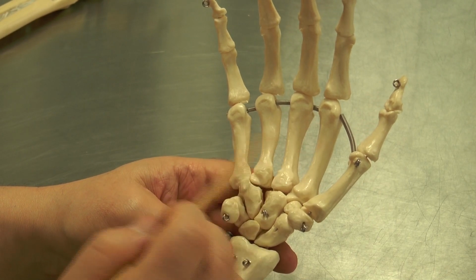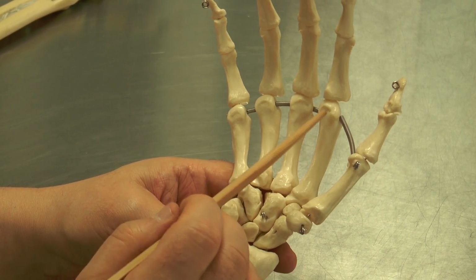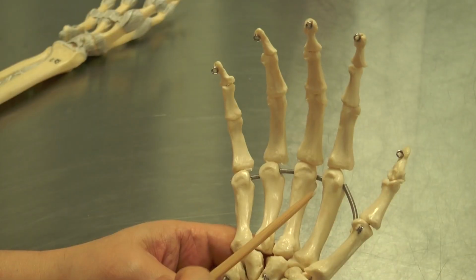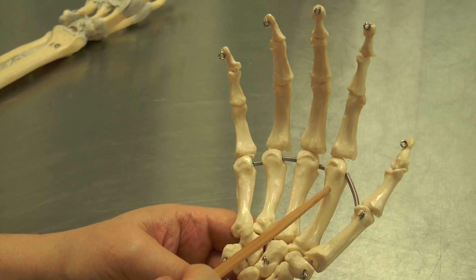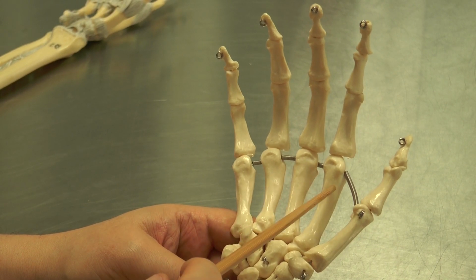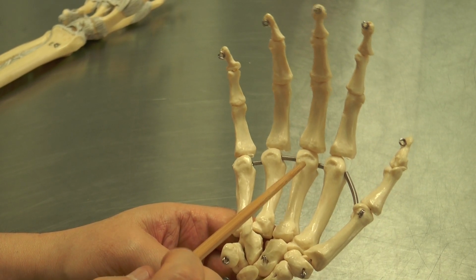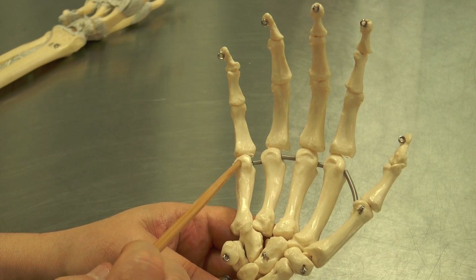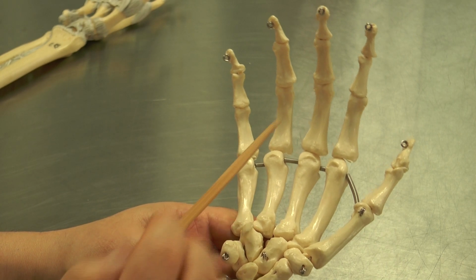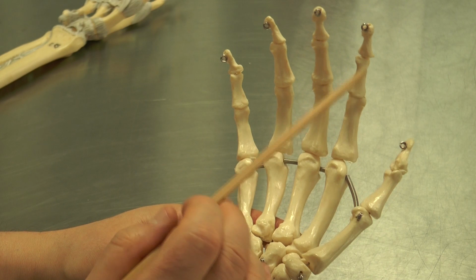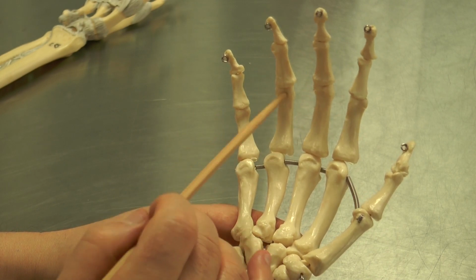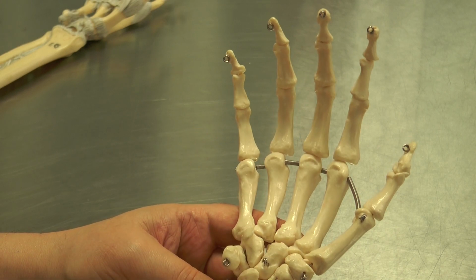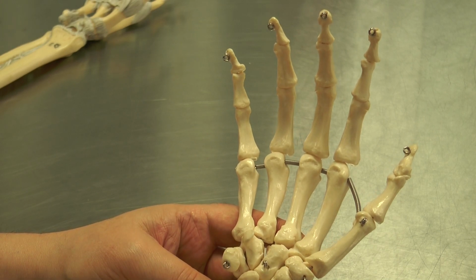And then we have metacarpophalangeal joints: the second metacarpophalangeal joint, the third, fourth, and fifth metacarpophalangeal joints. And then we have the interphalangeal joints, IP joints, all right? And I think that's about it.